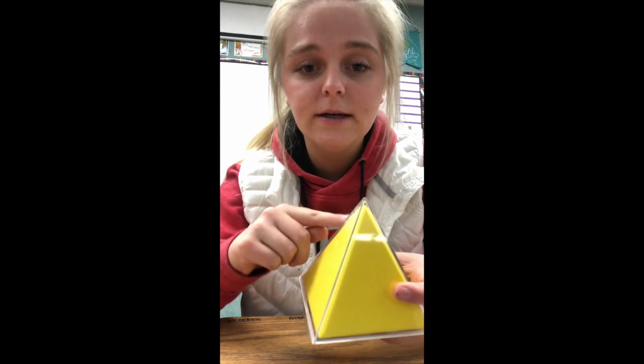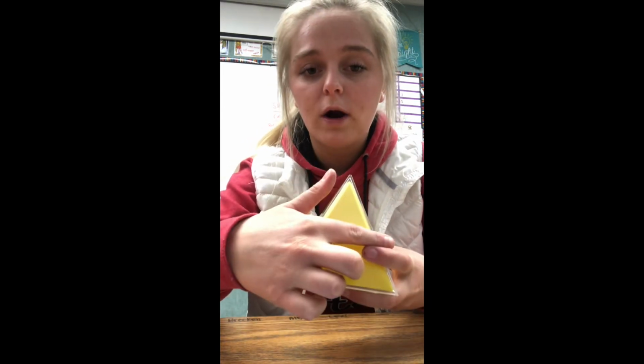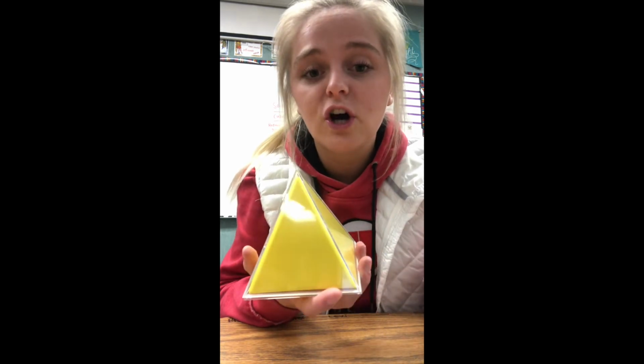Then let's go over our edges. We have 1, 2, 3, 4, 5, 6, 7, 8. So same thing, you just know there's going to be 4 and then the amount on the base. Next, our vertices. We can just go to where 3 come to a point. So obviously we have the top, so 1, because actually more than 3 come to a point there. 1, 2, 3, 4, 5.